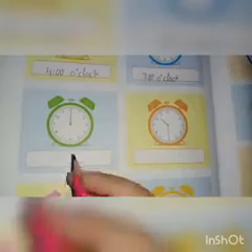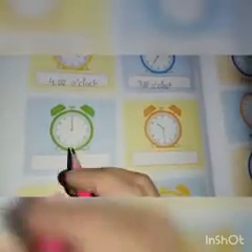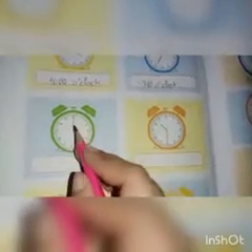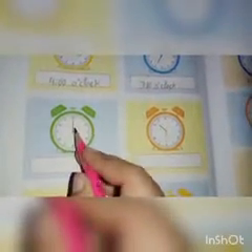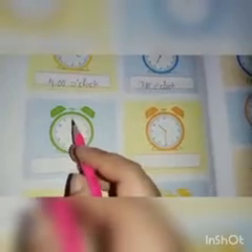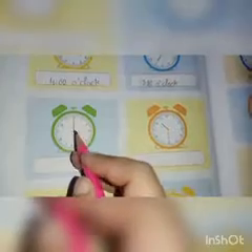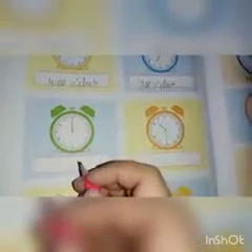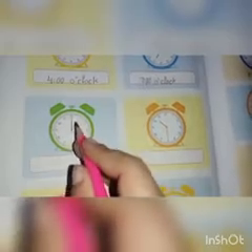Here we have our next clock. At our next clock, here we have two hands of the clock and they both are on 12. The hour hand is in black color and this one is on 12, and the minutes hand is in red color and this one is also on 12. So we can say that the time is 12 o'clock.